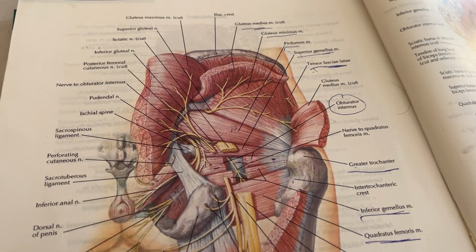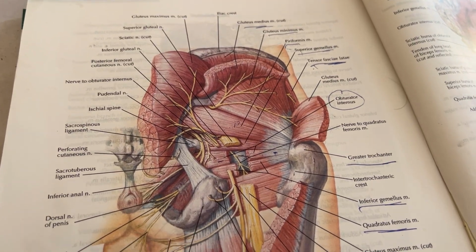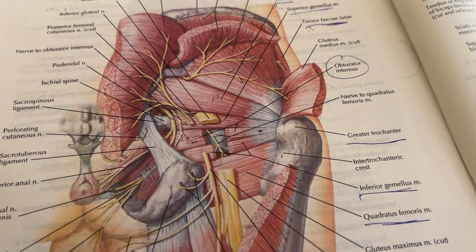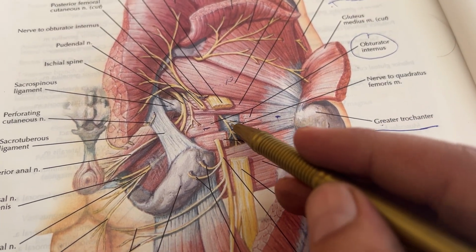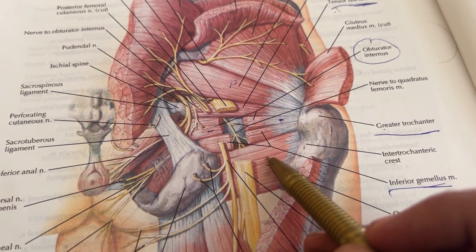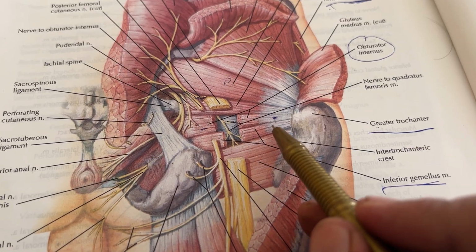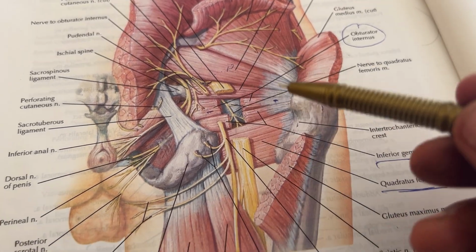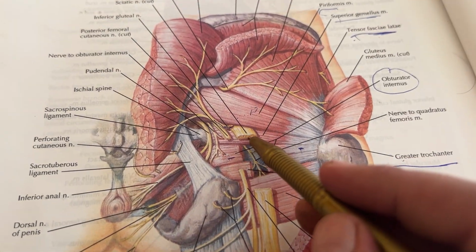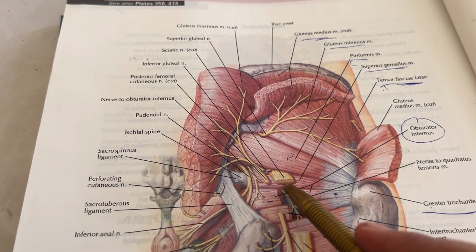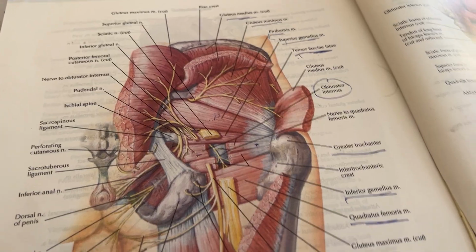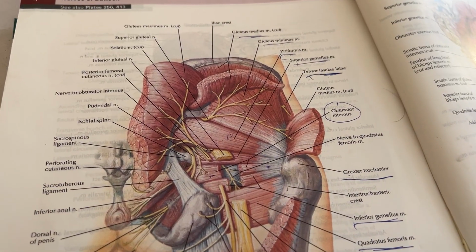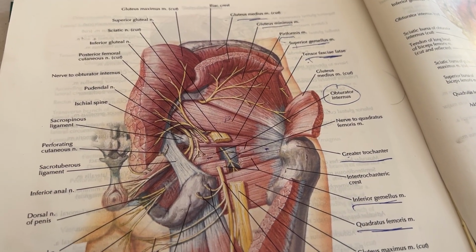Now if we talk about the nerve supply, I will also show you the nerves. This is the nerve to quadratus femoris, supplying the quadratus femoris muscle and inferior gemellus. This is the sciatic nerve, which supplies the posterior thigh, the whole leg and foot.